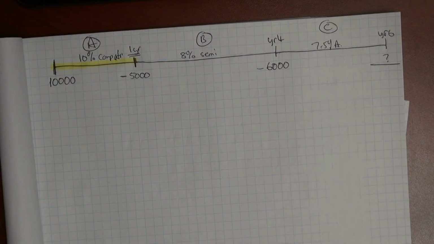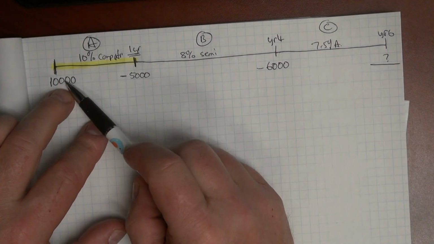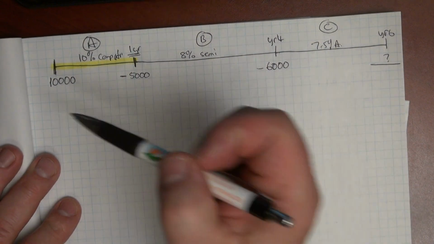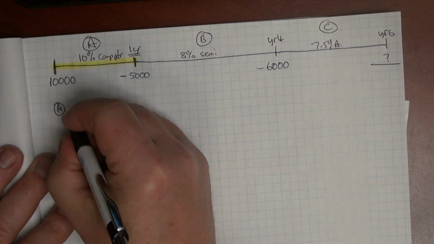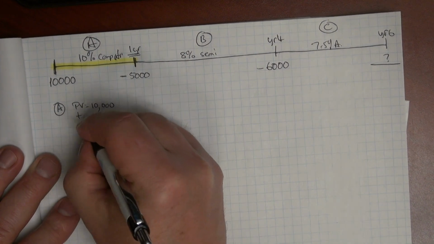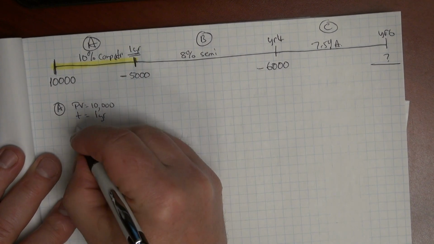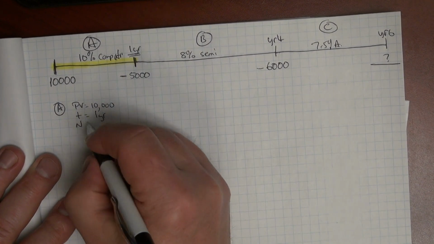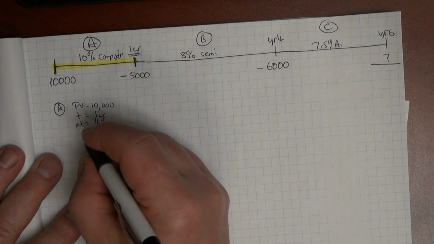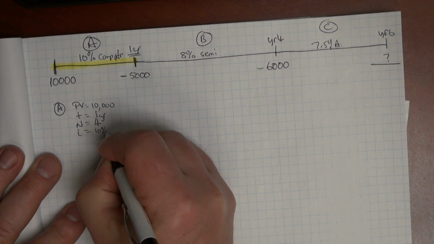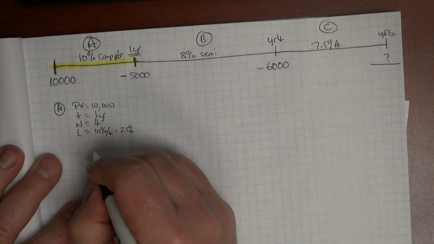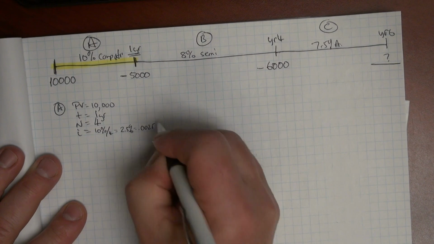What I want to do is figure out how much $10,000 accumulates to in 1 year, and then I'm going to subtract $5,000 off it. So let's take a look. I'll call this A. The present value is $10,000. The time is 1 year. We have compounding quarterly, so that means there's 4 quarters. So that's 4 compounds. N is 4. The interest is 10%. It's compounded quarterly, so I divide it by 4. That's 2.5% per quarter, which is 0.025.